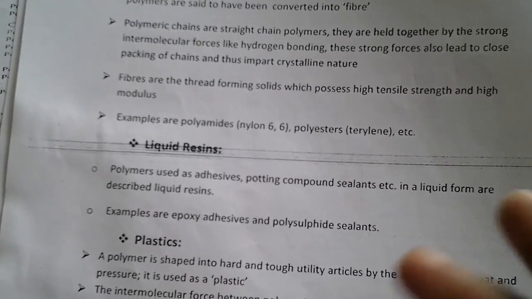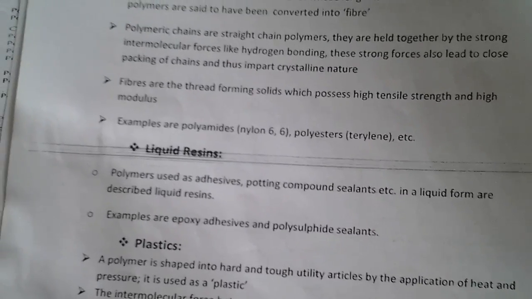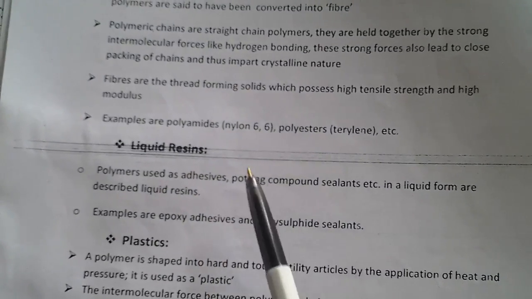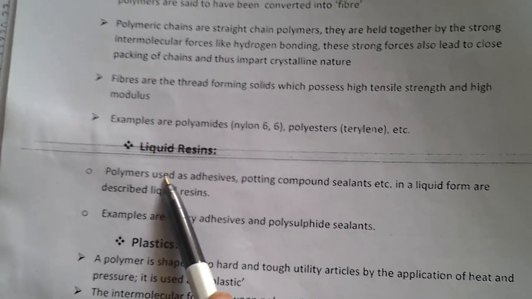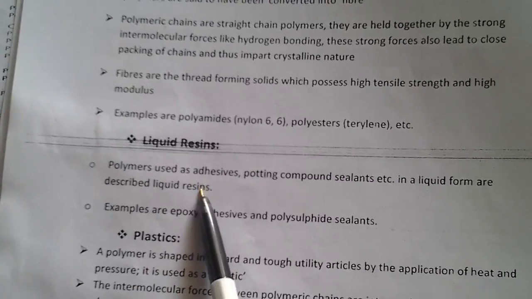We all know adhesiveness and lubricant properties, but here it will not be like a lubricant, it will be adhesive, meaning it can attach to other polymers. Potting compound, sealing, etc. in liquid form are called liquid resins, where, as the name indicates, liquid means water type. If polymers such as adhesives are in a liquid form, then they are called liquid resins. Examples are epoxy adhesives and polysulfide sealants.